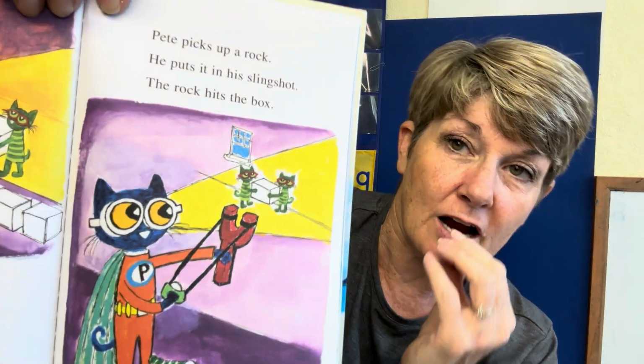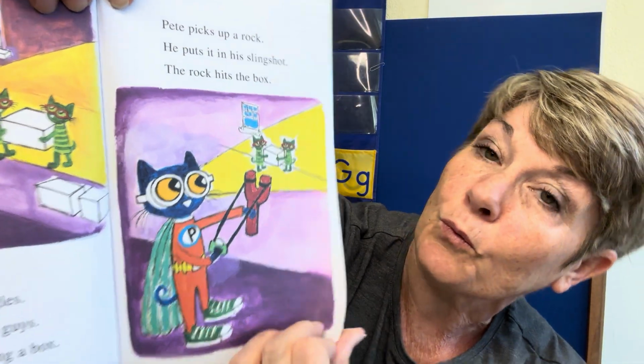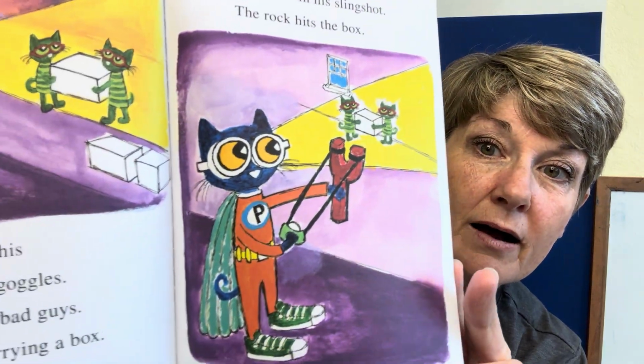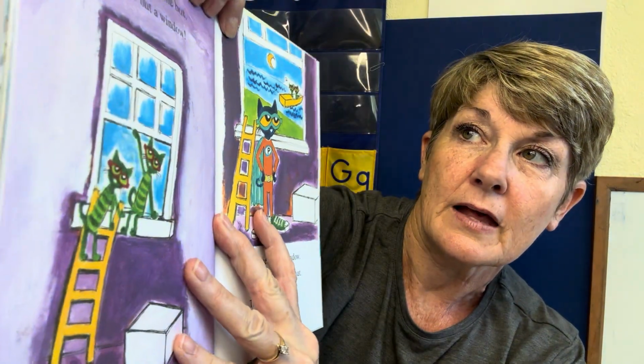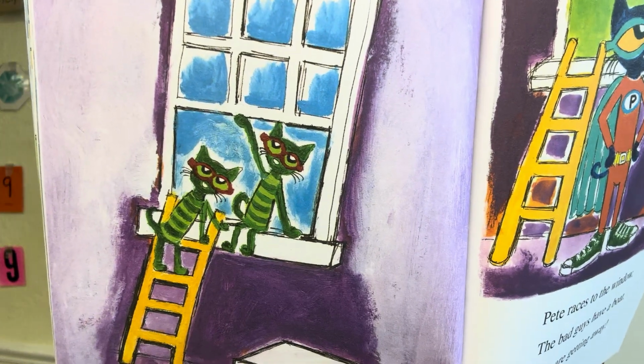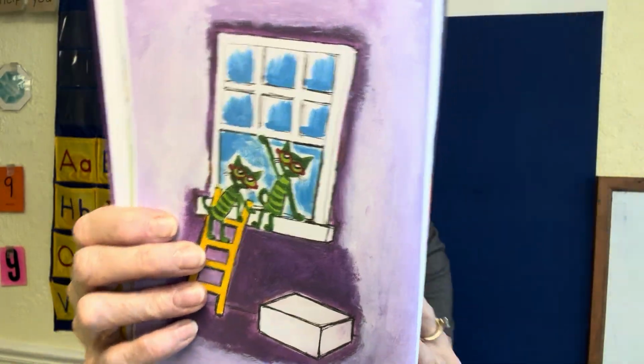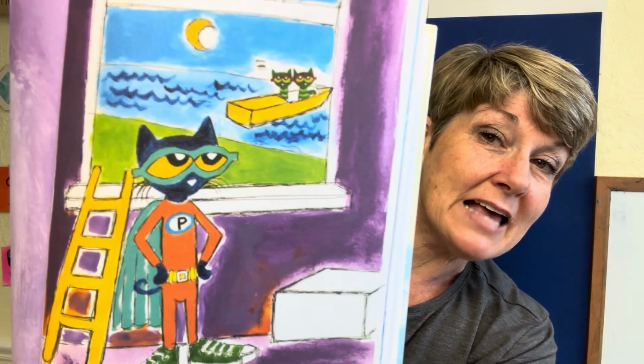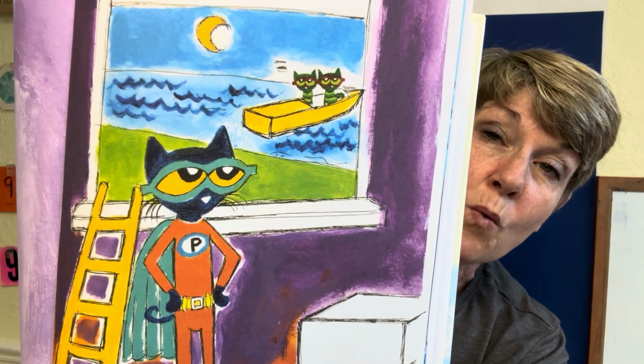Pete picks up a rock. He puts it in his slingshot. The rock hits the box. The bad guys drop the box. They climb out of the window. Pete races to the window. The bad guys have a boat. They're getting away.